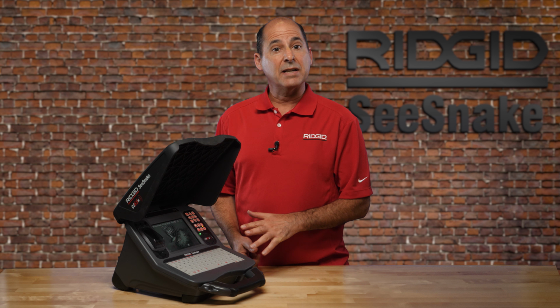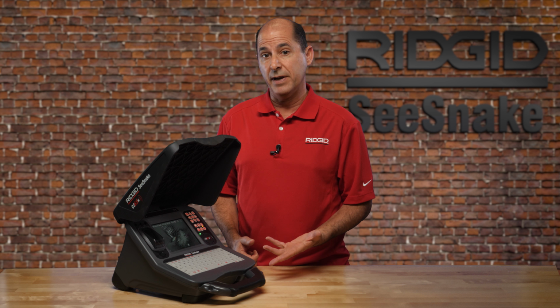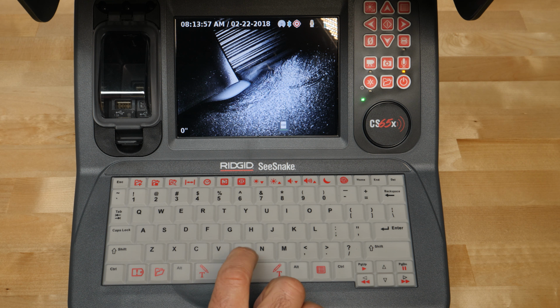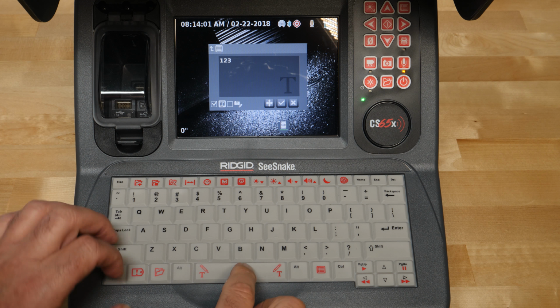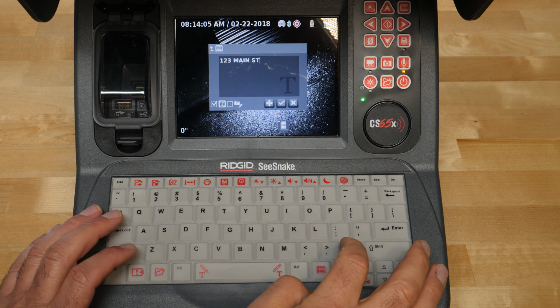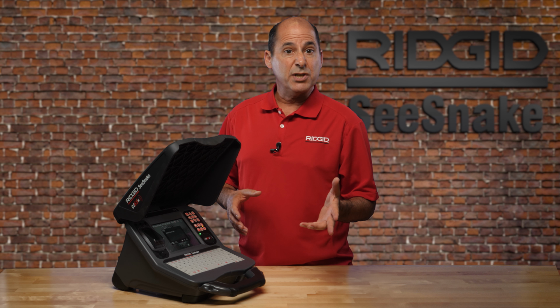The CS65x has a text overlay feature that makes it easy to add text to still images and video. To create a text title, press the spacebar and type your text into the box. Your text appears in the middle of the screen, and you can leave it there or you can reposition it.